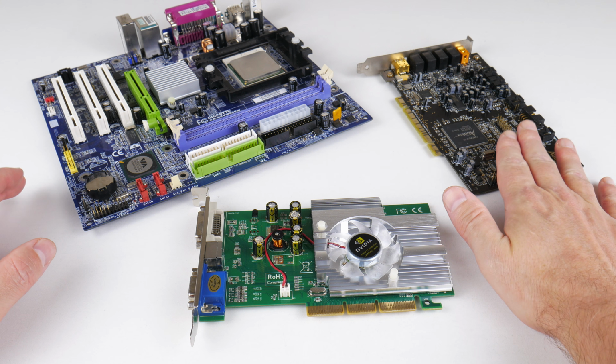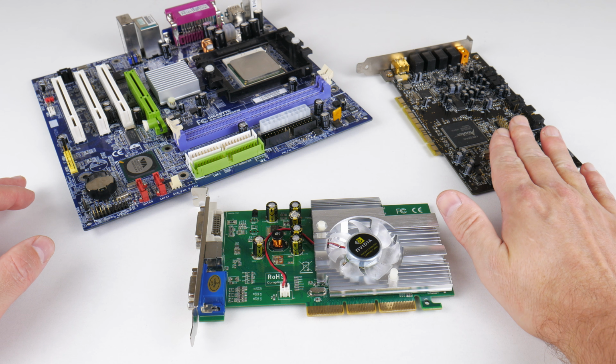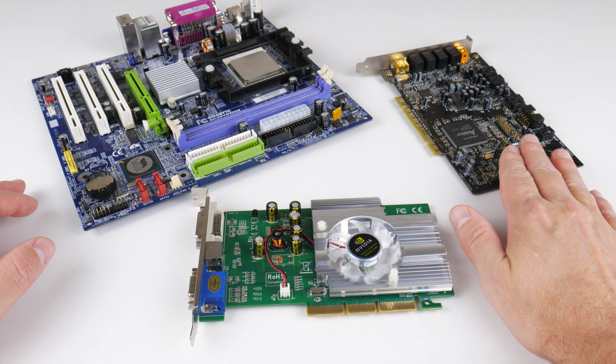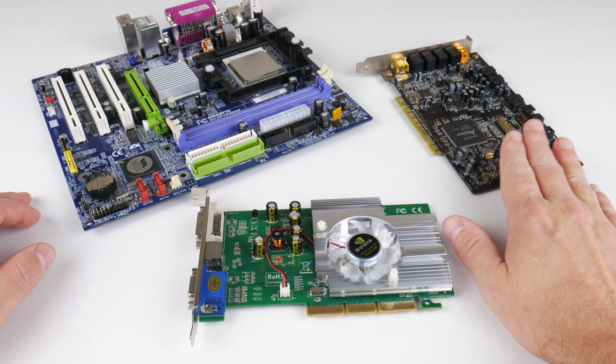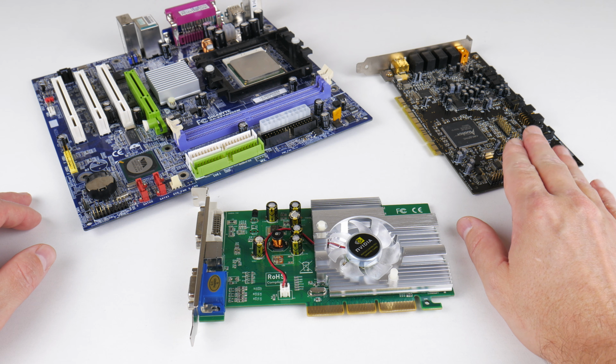We will definitely check out the Sound Blaster Audigy very soon. This is also a really cool Windows 98 sound card and has some half decent DOS compatibility as well.